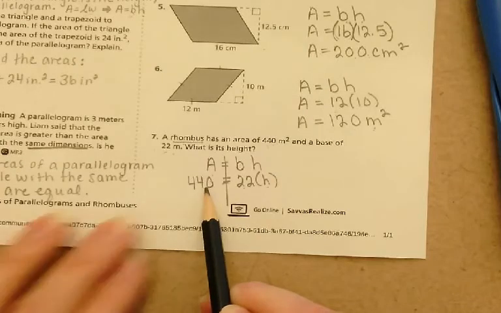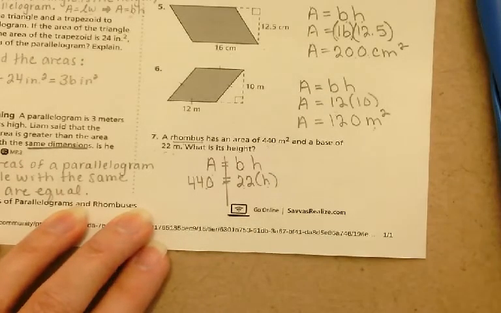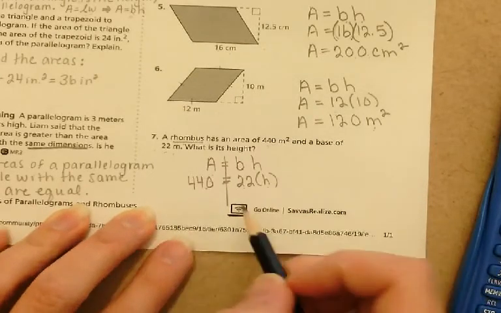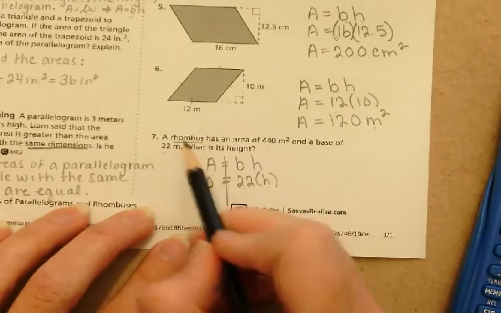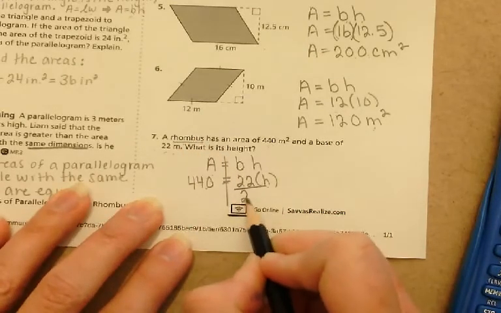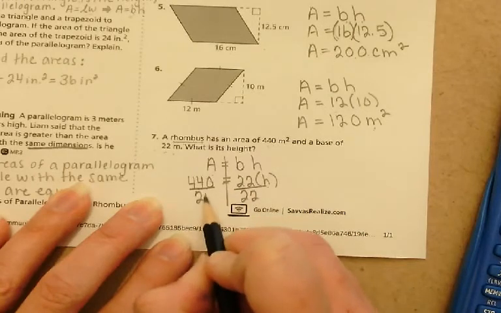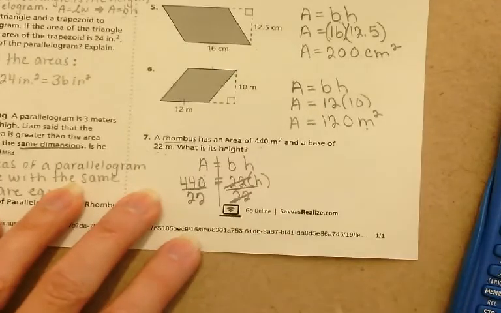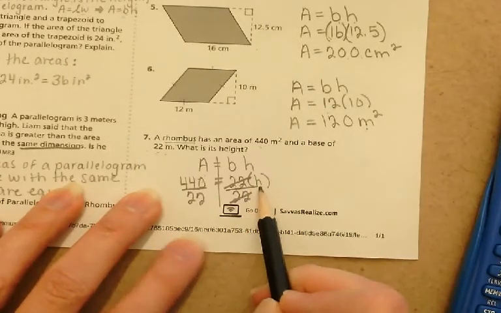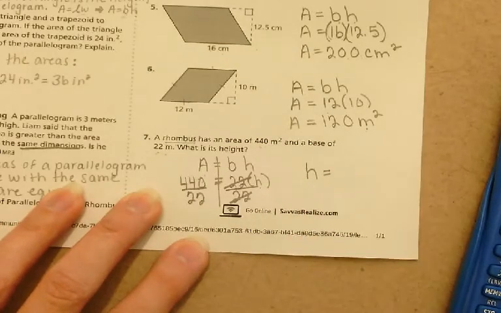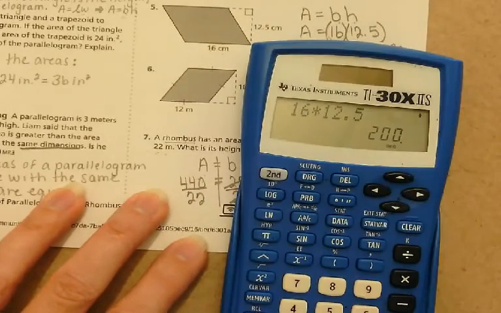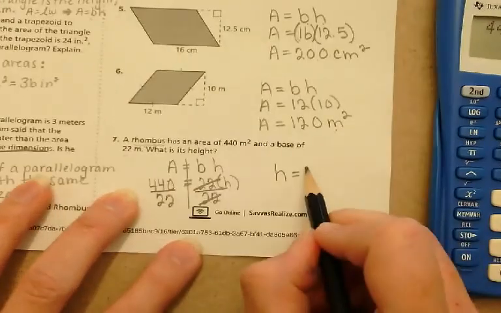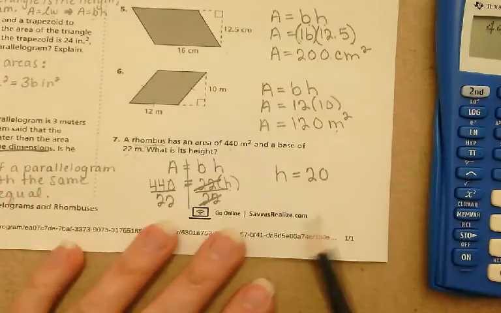Okay, so what we're going to do is divide both sides by 22, and 22 divided by 22 is 1h, so our height is equal to 440 divided by 22. Oh, it actually gives me a height of 20.